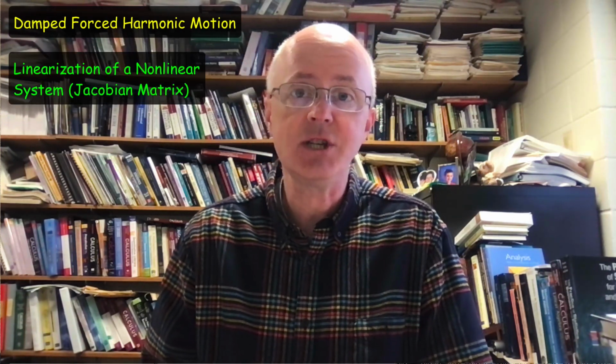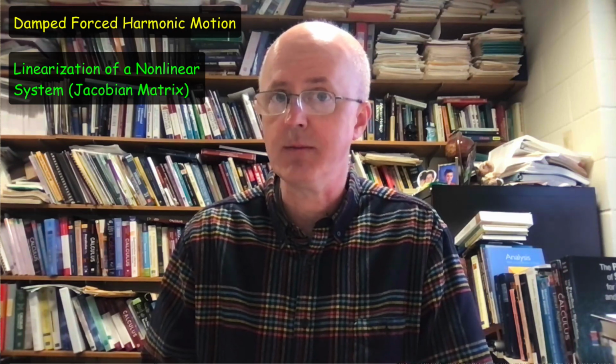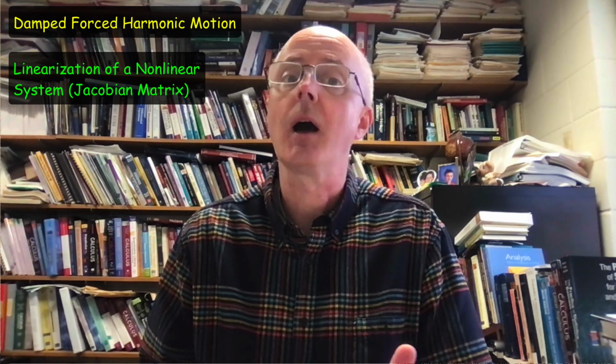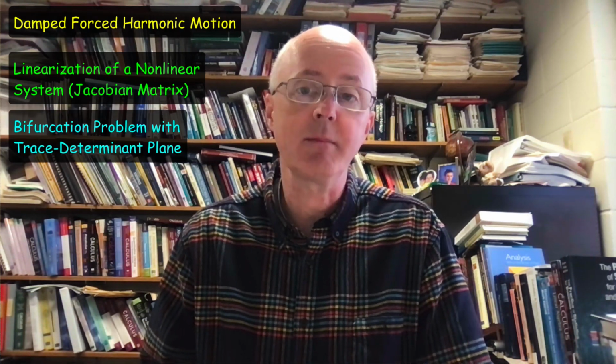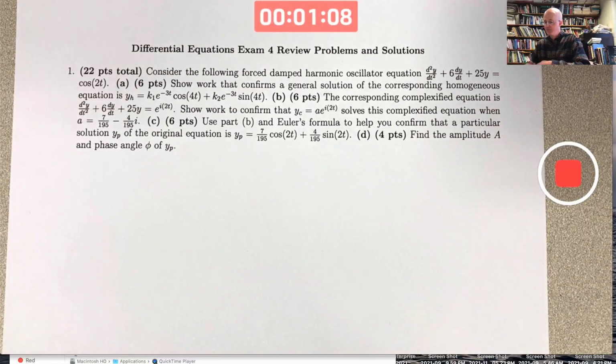From there, we'll move on to a nonlinear system, a competing species model, focusing on the idea of linearization with the Jacobian matrix. After that, we'll look at some problems related to linear systems, a bifurcation problem with a family of linear systems, and also something related to the spectral theorem in linear algebra related to orthogonal diagonalization. And finally, we'll end with some true, false, and multiple choice questions, some of which are related to Hamiltonian systems and gradient systems. So here's the first problem.